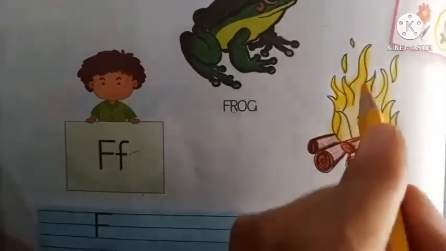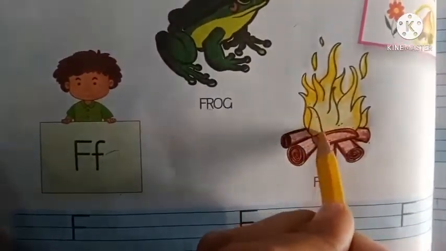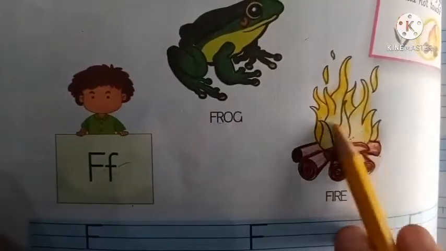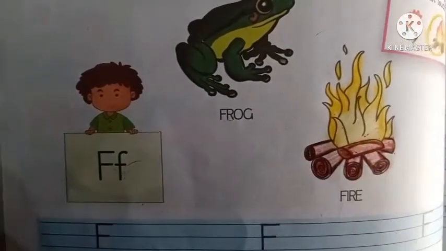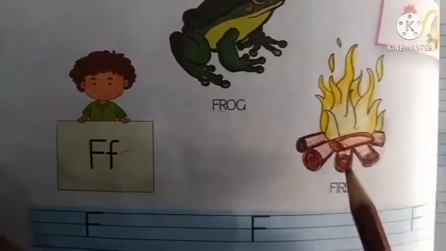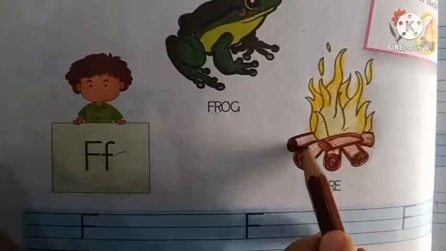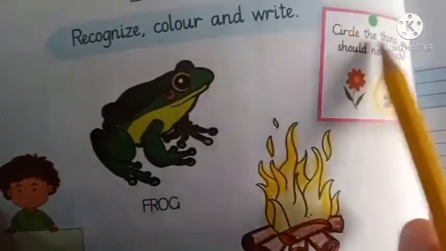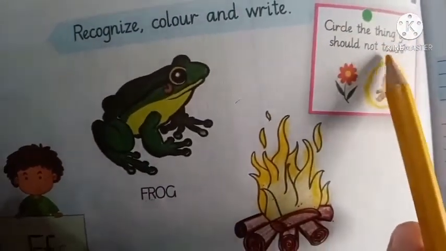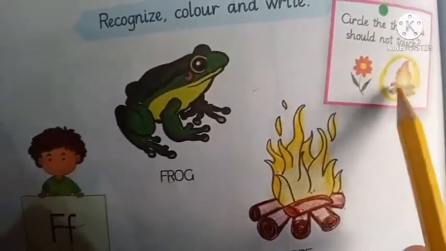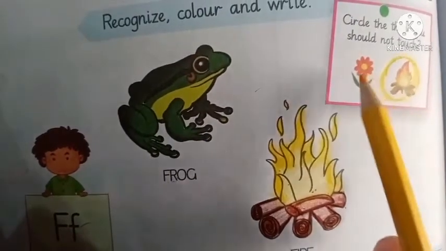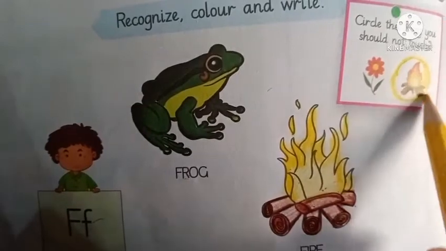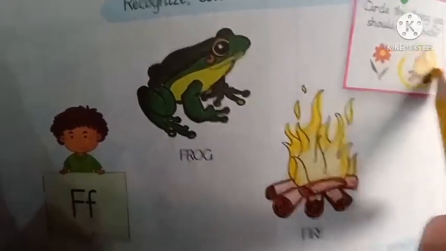My dear students, now you have to do color in fire. You have to make dark outline with yellow color and then light color inside it. Is it clear? Then you have to make dark outline with brown color and then do light color in it. Dear kids, circle the thing you should not touch. Should we touch fire or should we not touch it? We should not touch fire. So you have to make circle on fire.